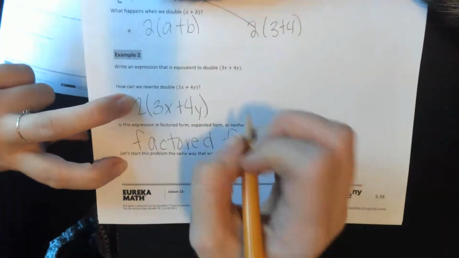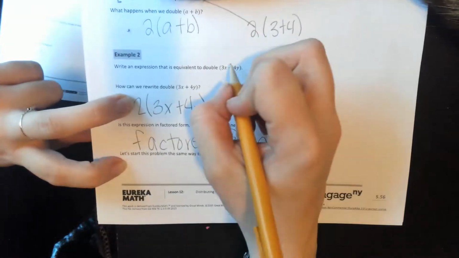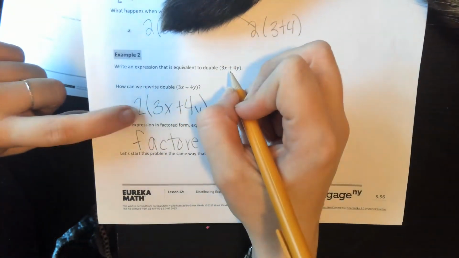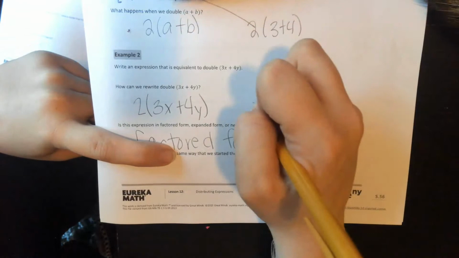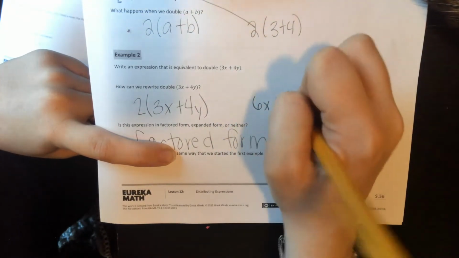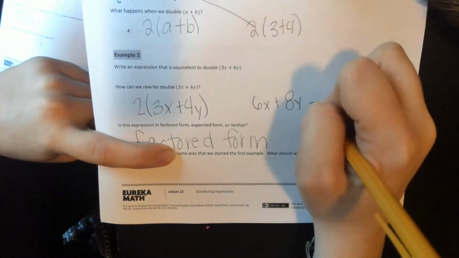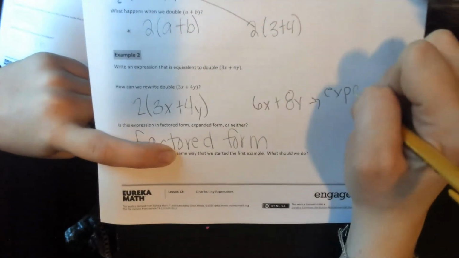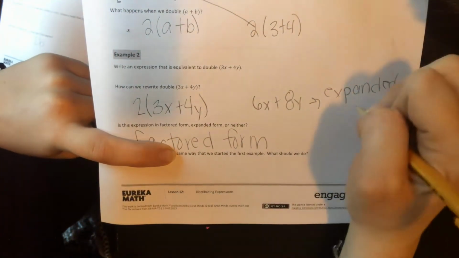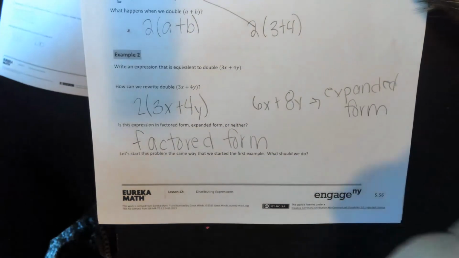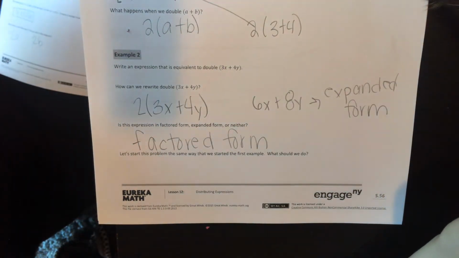Now, some of you may have skipped this step and gone ahead and doubled it. So you may have already taken that 2 and put it in your parentheses, and you would have gotten 6x plus 8y. This one is what we call expanded form. If you went ahead and did that, that's fine. No big deal. The next few steps might confuse you. You can just ignore them.